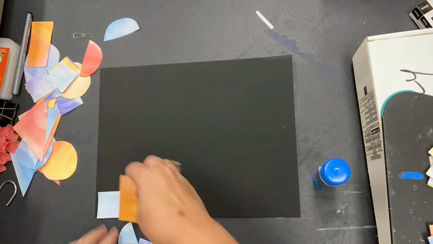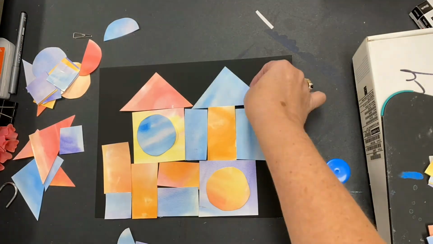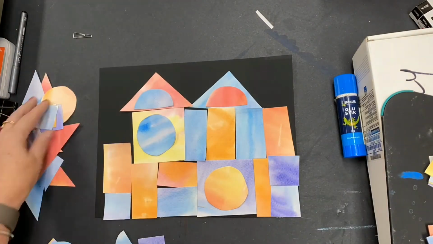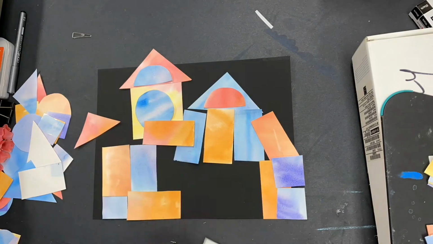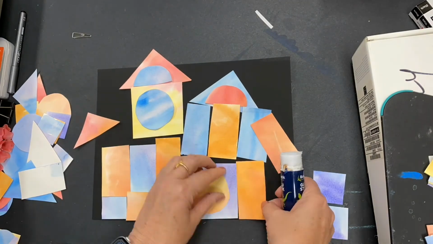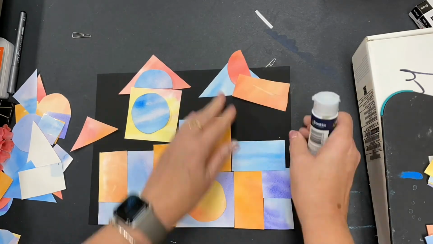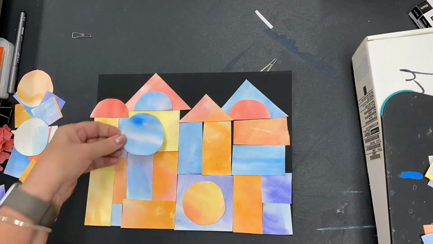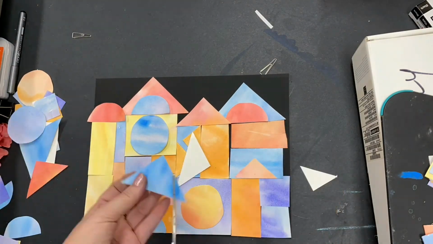I started by cutting up some scraps of paper that I had into squares and rectangles, circles, and triangles. The paper I had was left over from a watercolor exercise I had done, but you can use any colored paper, origami paper, or just construction paper cut up. It doesn't matter, you just need different colors. So once I had arranged them, I started to glue them down. As you can see, it's sort of starting to look like a fanciful little castle.